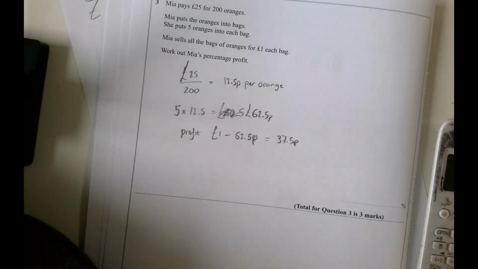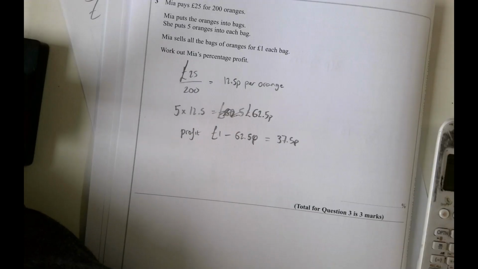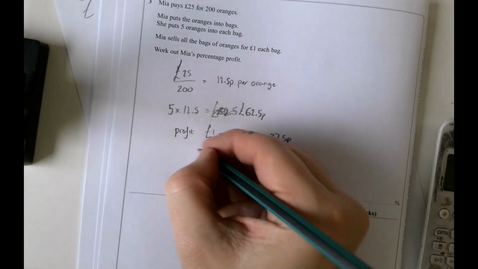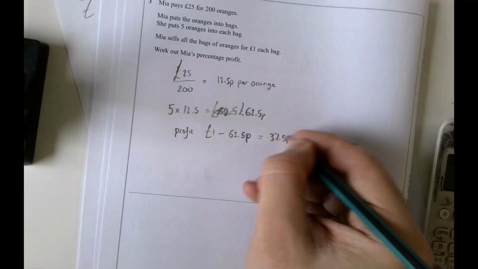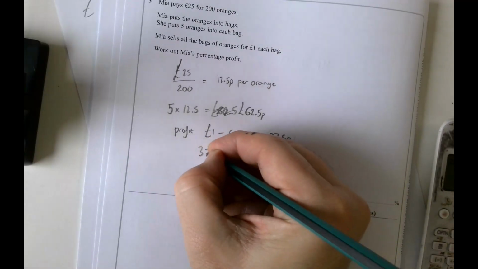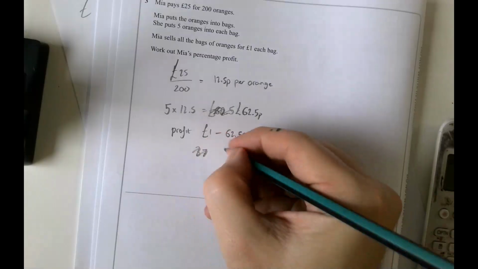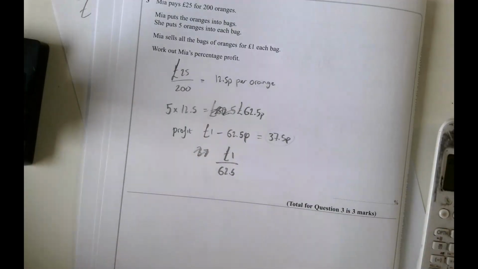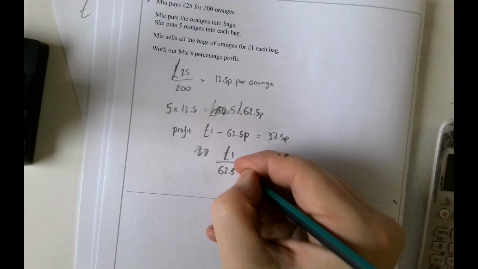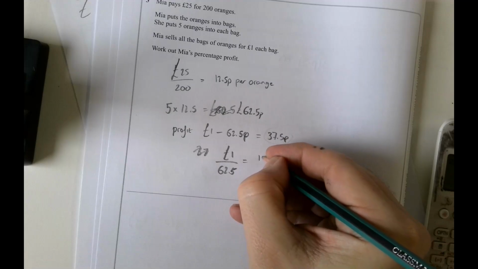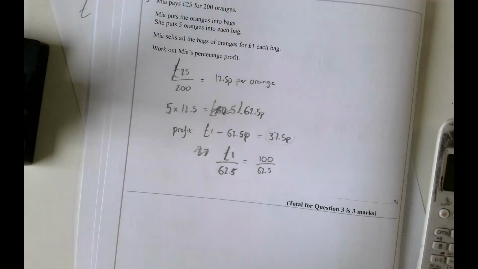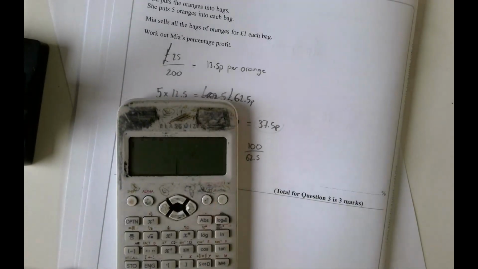So if I'm trying to work out my percentage profit, I'm making £1 out of every 62.5 pence. So if we just make them in the same unit, I could have 100 pence over 62.5 pence. So type that into my calculator.